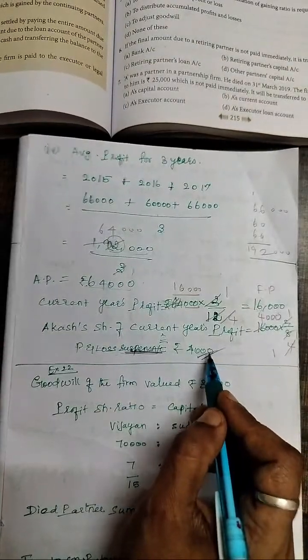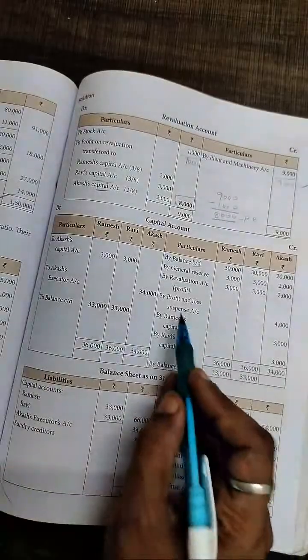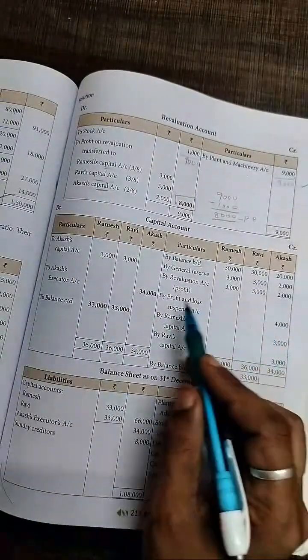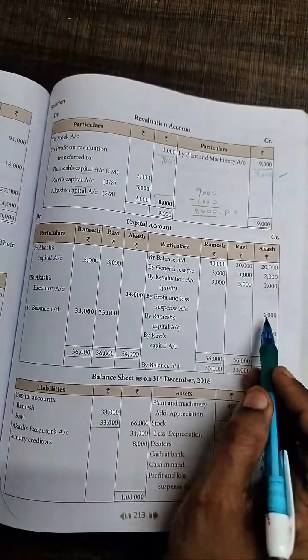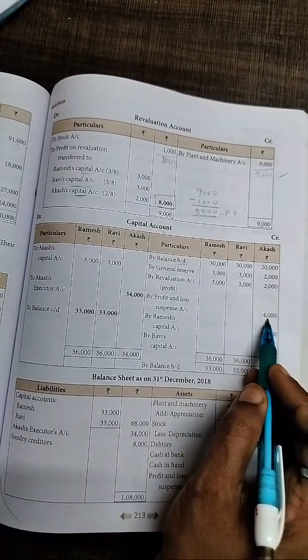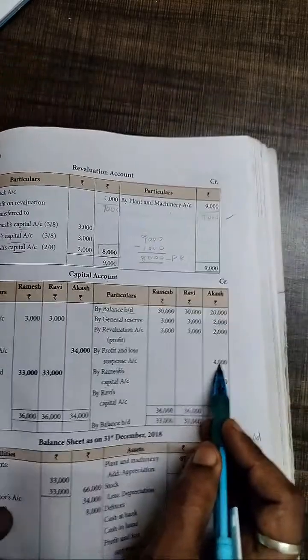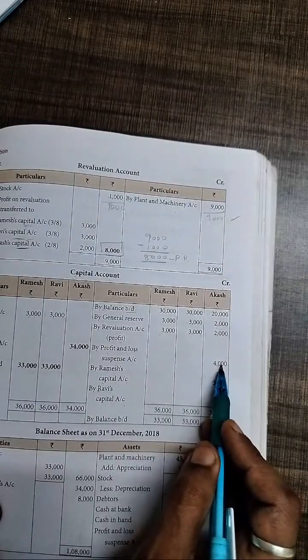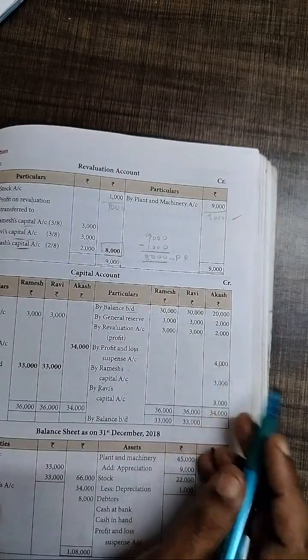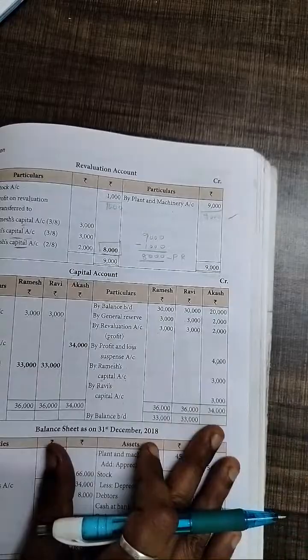That 4,000 rupees profit and loss suspense account is to be entered on the credit side of the capital account. In Akash's column, the profit and loss suspense account 4,000 rupees is to be entered. Got it? So the capital related transactions we entered here.